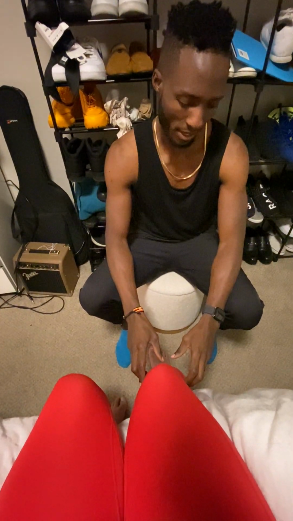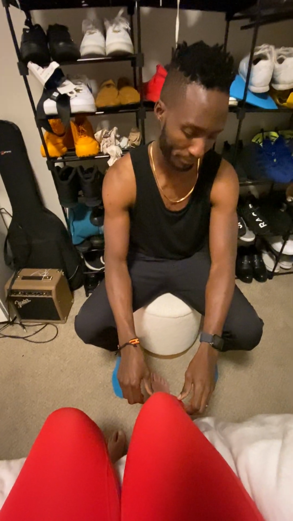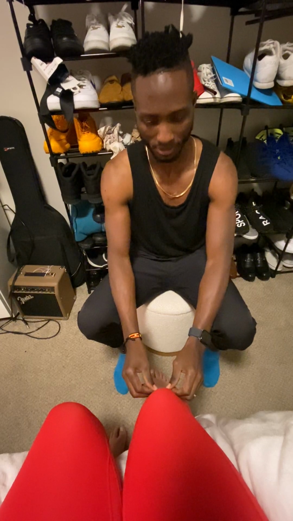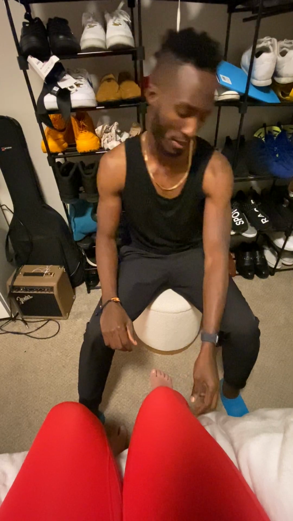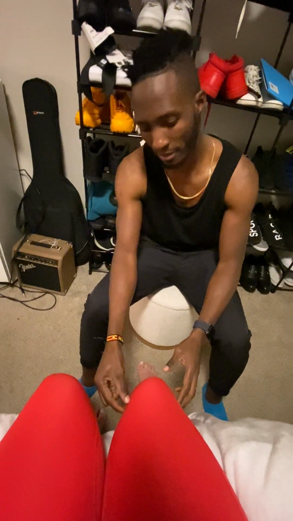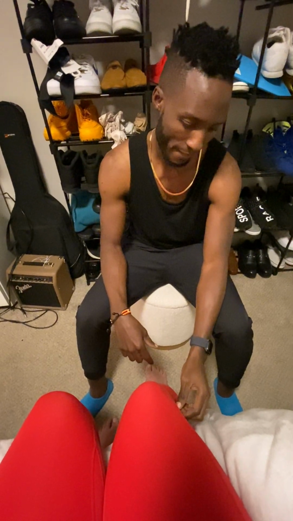Then I'm gonna check for the patella, the borders and the body. Then after that, I'm gonna check for the fibula, the head and the shaft all the way down. After that, I'm gonna go for soft tissue. I'm gonna start with the medial collateral ligament, inside right here. Then the lateral collateral ligament, outside right here.